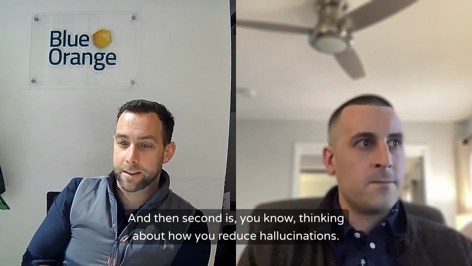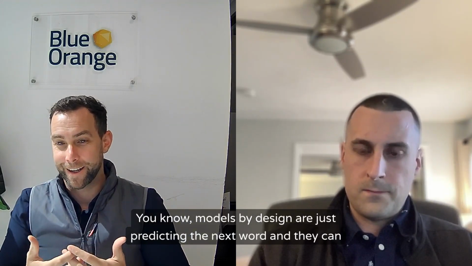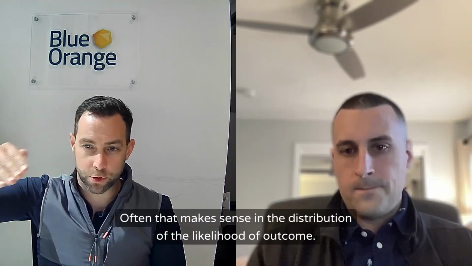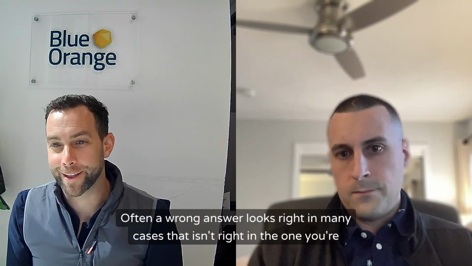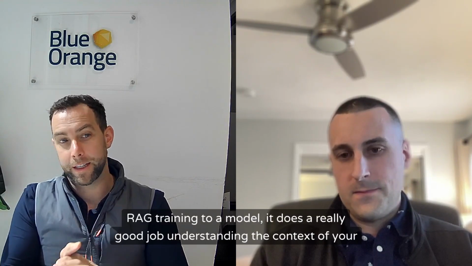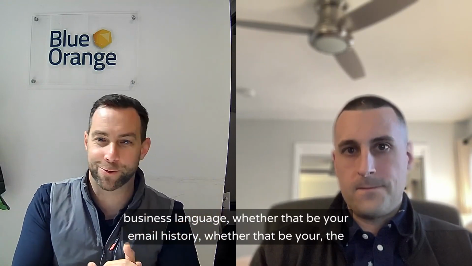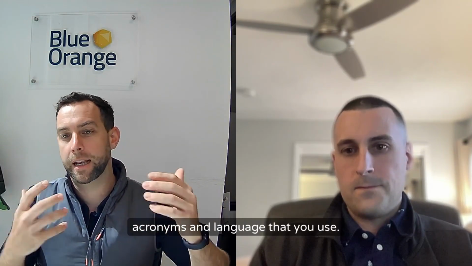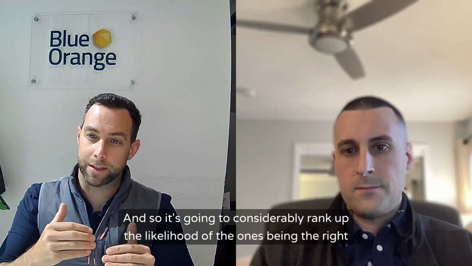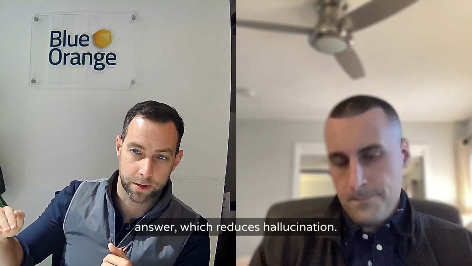And then second is thinking about how you reduce hallucinations. Models by design are just predicting the next word, and they can predict poorly often. That makes sense in the distribution of the likely outcome. Often a wrong answer looks right in many cases, but isn't right in the one you're using it for. When you provide RAG training to a model, it does a really good job understanding the context of your business language, whether that be your email history, whether that be the acronyms and language that you use. And so it's going to considerably rank up the likelihood of the ones being the right answer, which reduces hallucination.